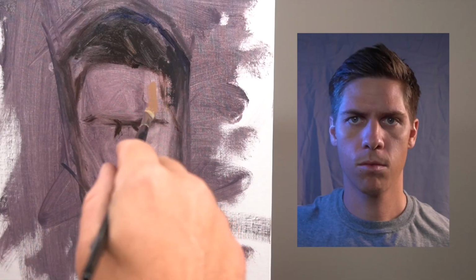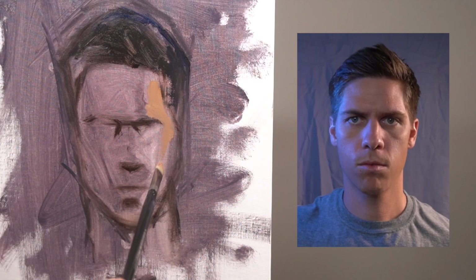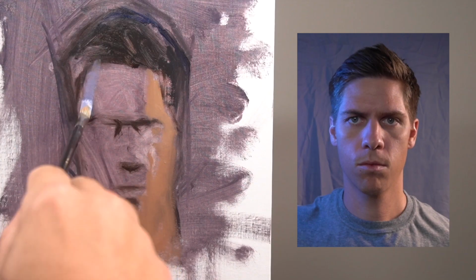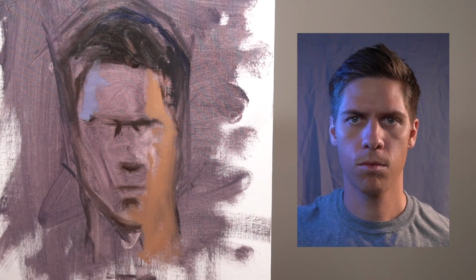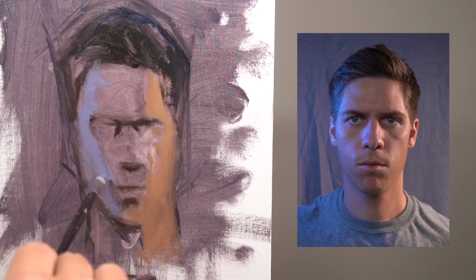Now, one of the first things I do in a portrait is I indicate these planes. They're very simply done. Their color and value might be exaggerated. I want to get those in first. It's almost like taking notes. I'm going to be changing these colors and values a lot, but I want to take note of that right away, because it's going to help me move on to the next steps of the painting.